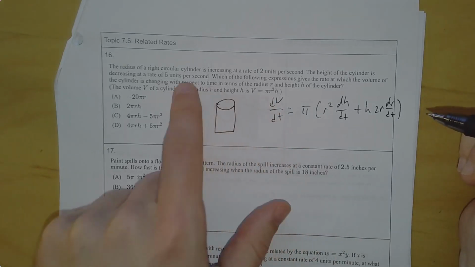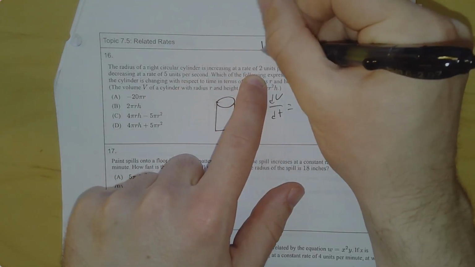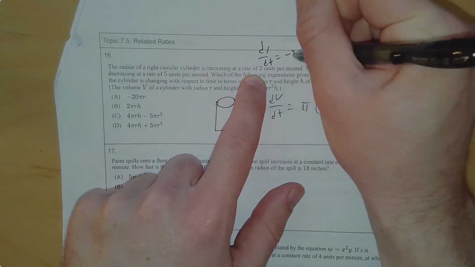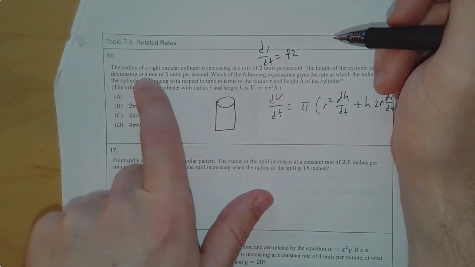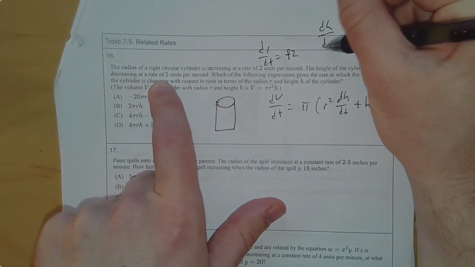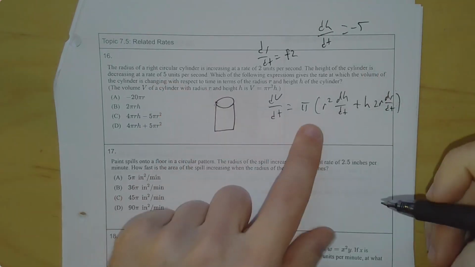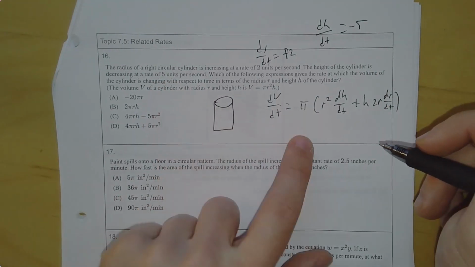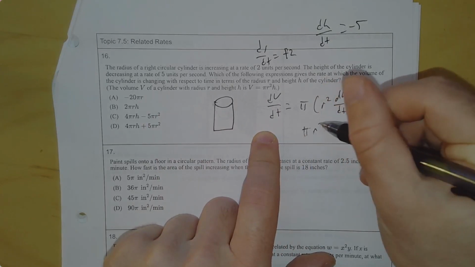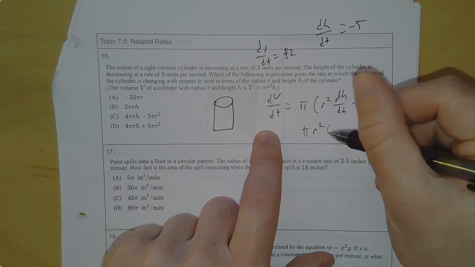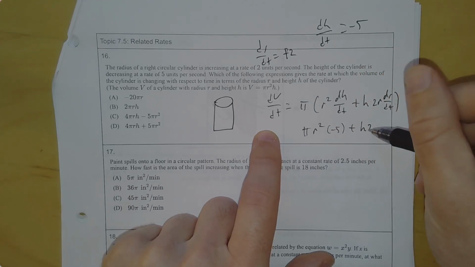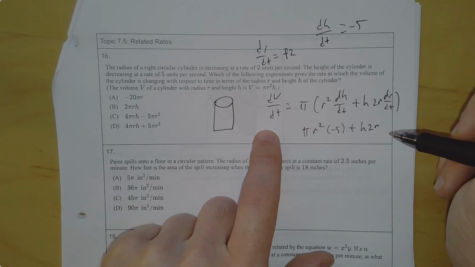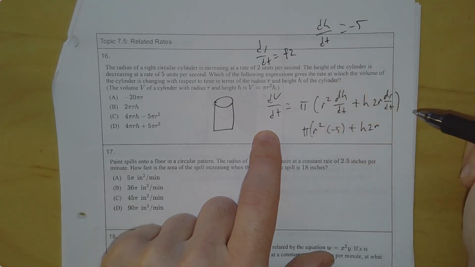And then we're just going to sub in what we're given. We're given that dr/dt is positive 2, it's increasing at a rate of 2, and the height is decreasing at 5, so dh/dt is negative 5. The r squared term gives pi r squared times dh/dt, which is negative 5, plus h times 2r, times dr/dt, which is 2.